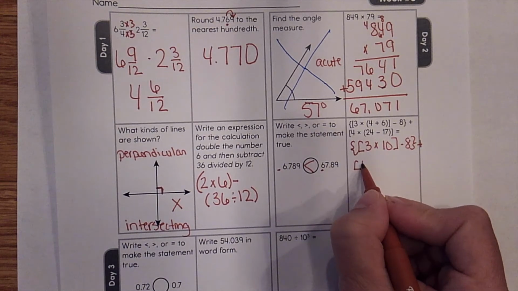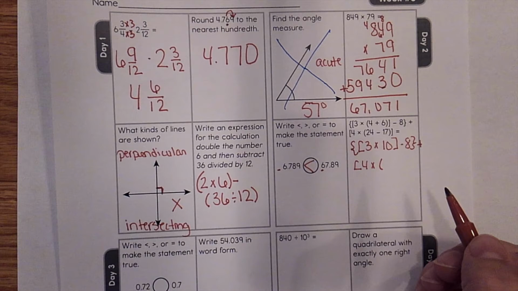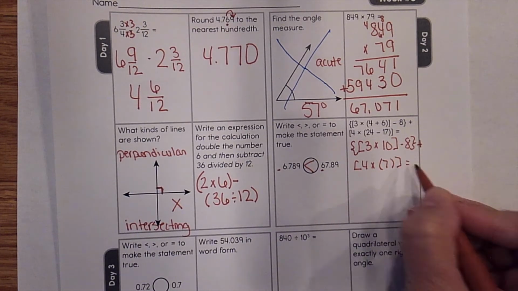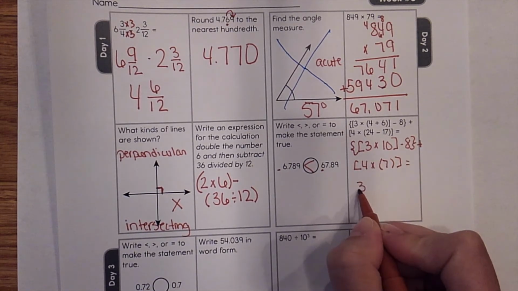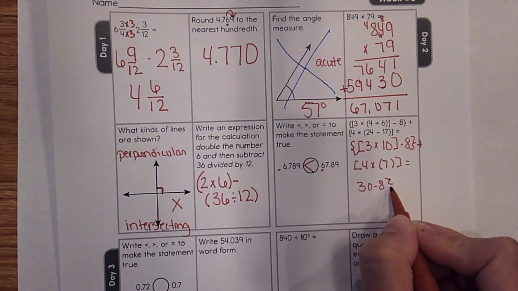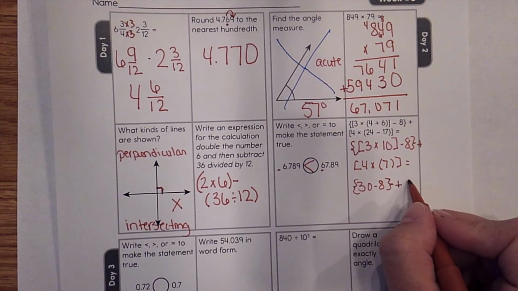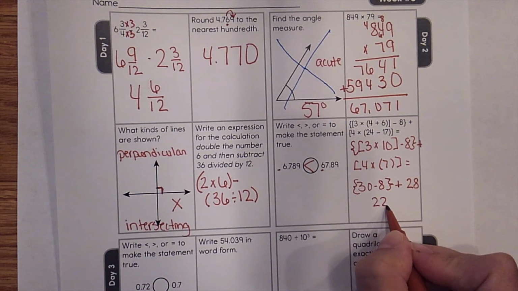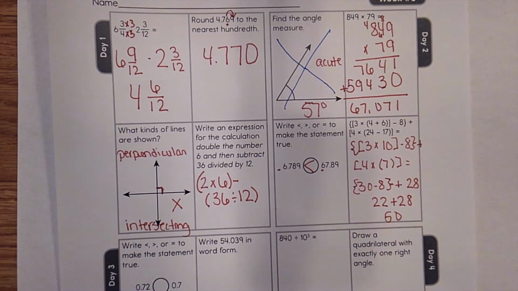Same thing down here. I'm going to rewrite the 4 times. When I say 24 minus 17, I get 7. Now I'm going to work what's inside of the brackets. 3 times 10 is 30 minus 8, plus 4 times 7 is 28. 30 minus 8 is 22, plus 28, 50. So 50 is my answer there.